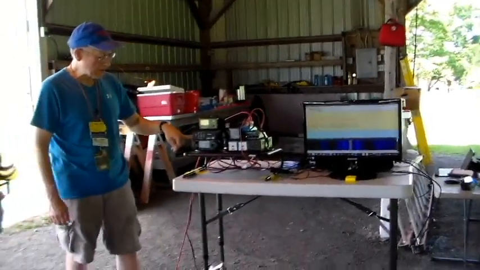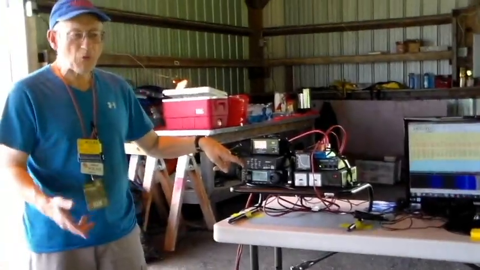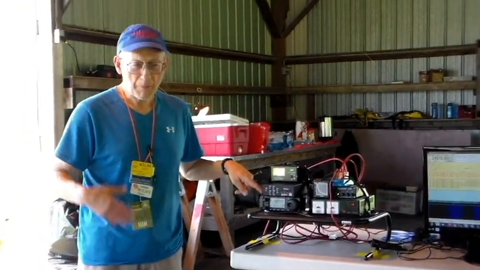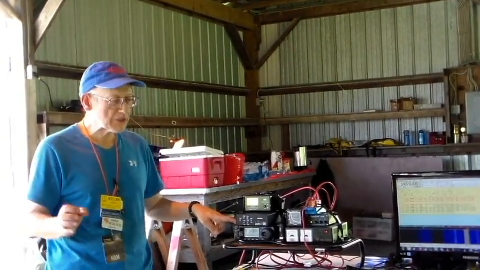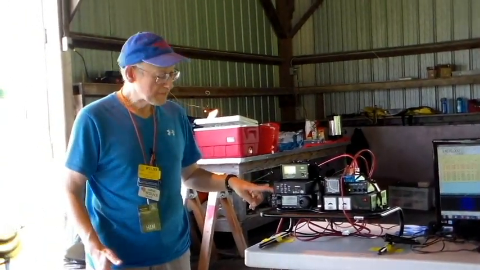So these are ham radios. For voice they're rated at 100 watts. What that really means is 30 to 40 watts average, because the human voice has peaks and valleys. We're not talking continuously. But digital mode is a key-on mode, it's 100%.